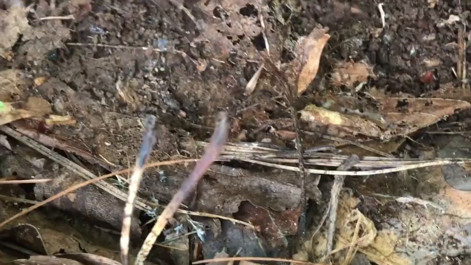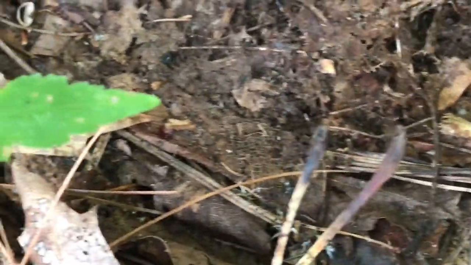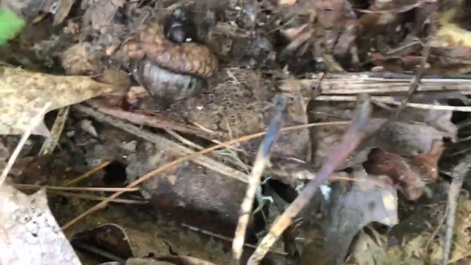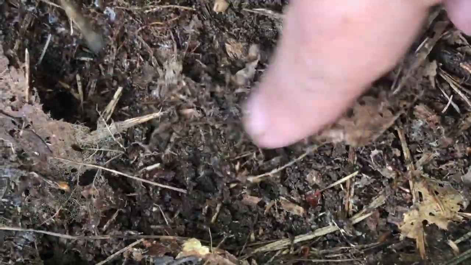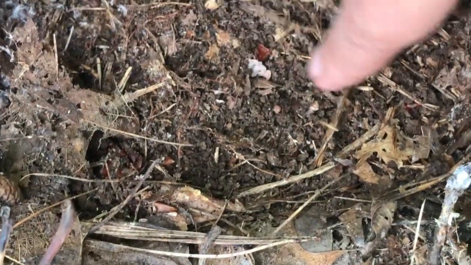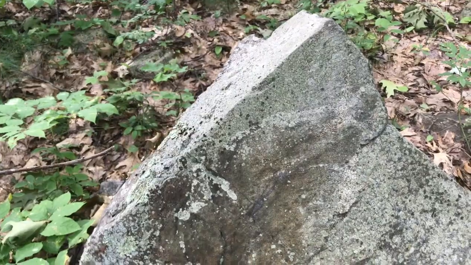So there is a fascinating world, set of processes, group of organisms, very busy, turning all of this leaf litter back into soil so that the carbon and nitrogen and sulfur can be reused by other plants.